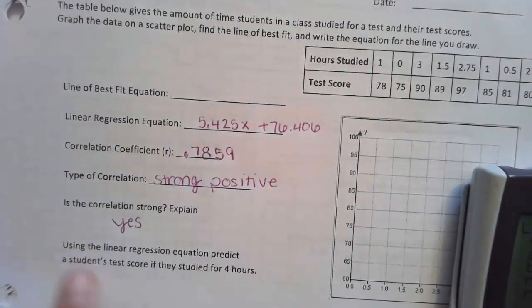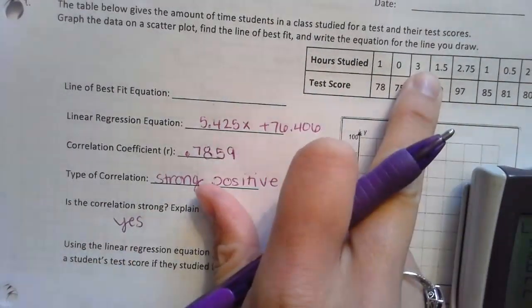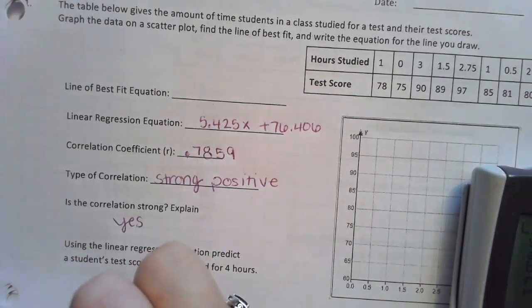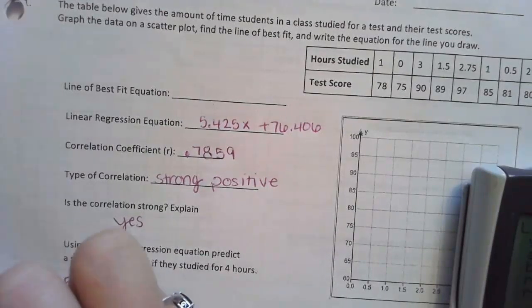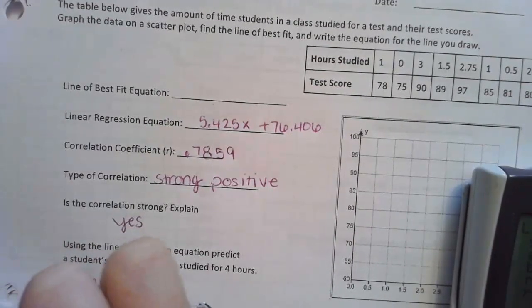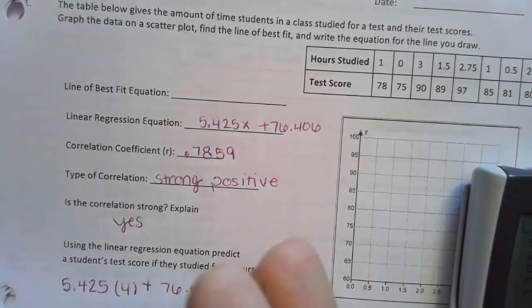Use the linear regression equation to predict a student's test score if they studied 4 hours. So remember, hours is x. So we're going to take 4 hours and plug it in for x. So it has to get multiplied by that 5.425 and then add 76.406.